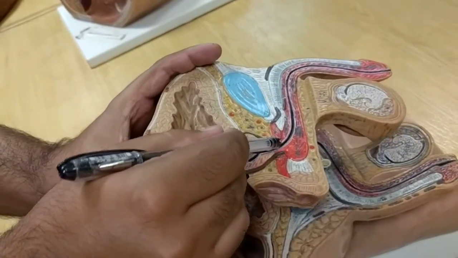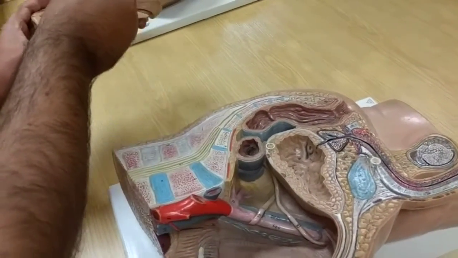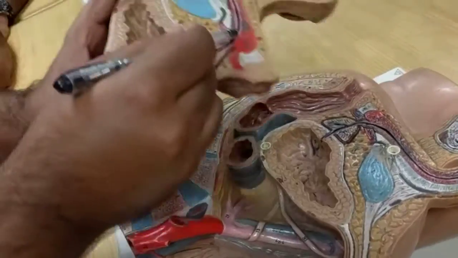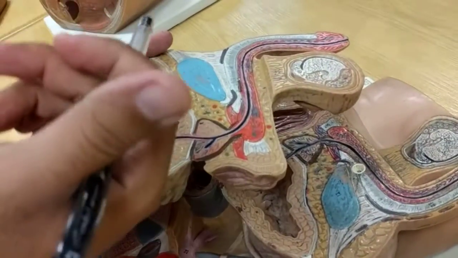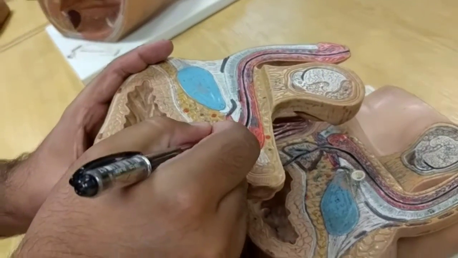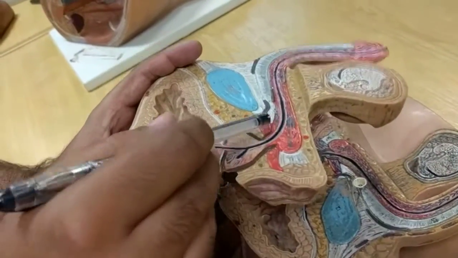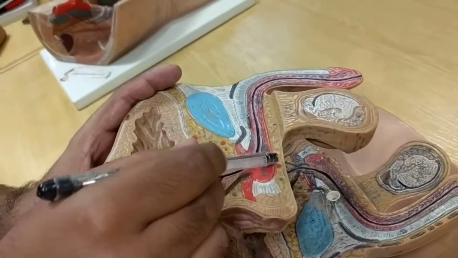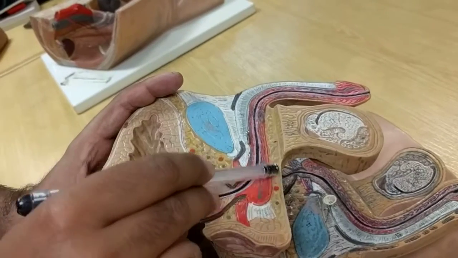The membranous part is significant because this is the thinnest part of the urethra and most liable to get ruptured in case of catheterization of the bladder, Foley's catheter. Thinnest part. Then next, the urethra enters into this expanded portion of erectile tissue, which is called the bulb of the penis.